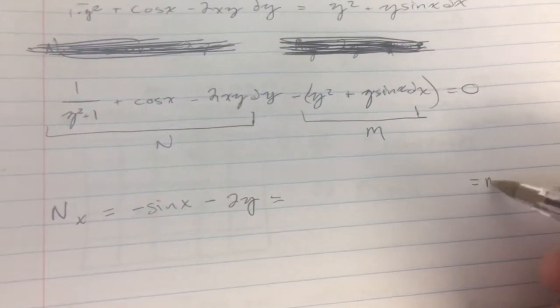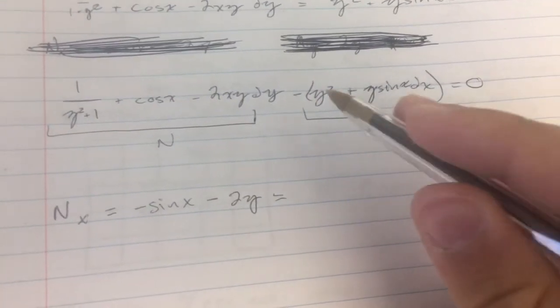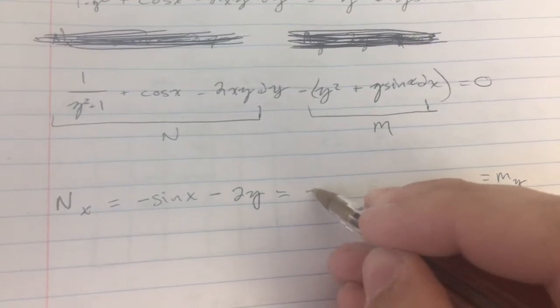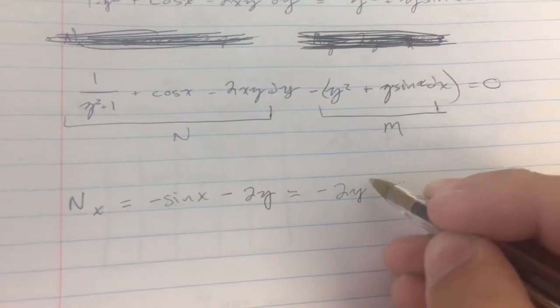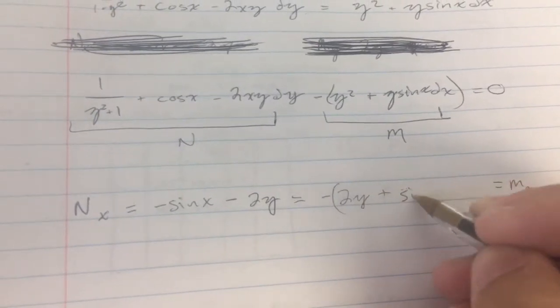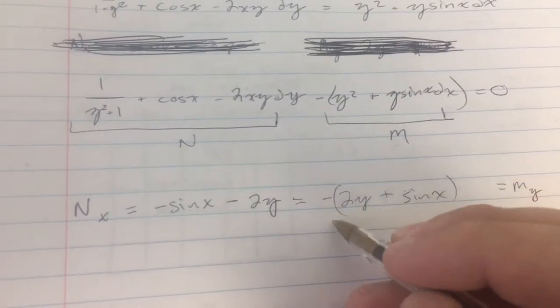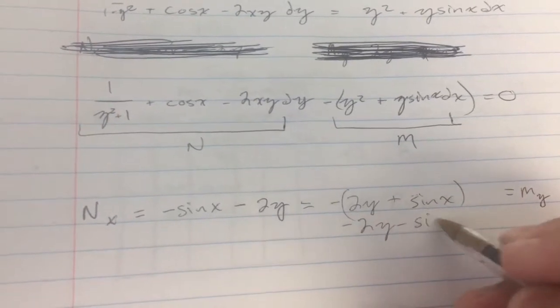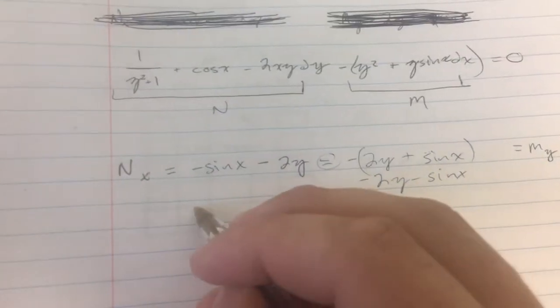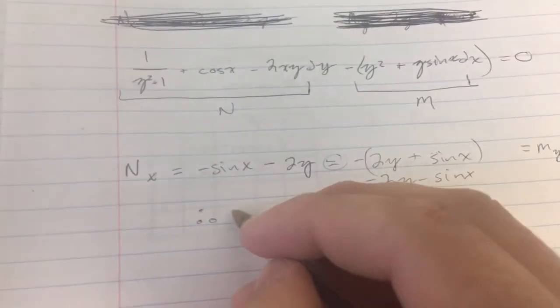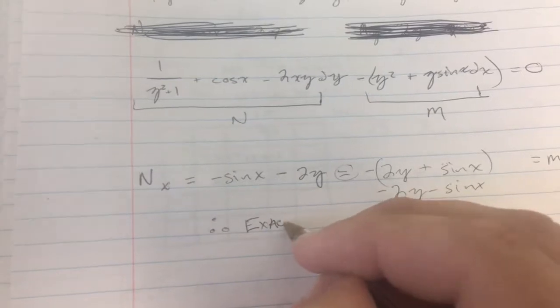And we'll see if this equals m y, which is negative 2y plus sine x. You distribute the negative and you get negative 2y minus sine x. And because they are equal, we get that this is exact.